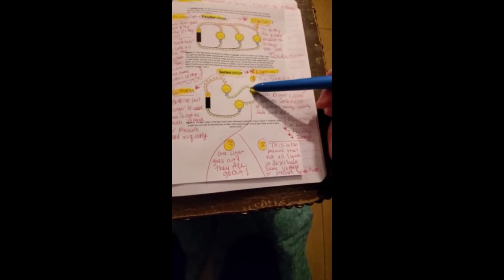So if you do see like a chunk go out, that means there's a chunk of series that have been paralleled together, if that makes sense. Again, that's a mixed circuit.